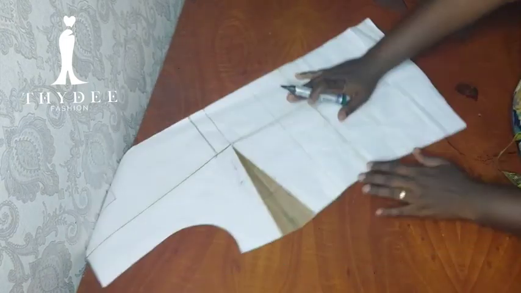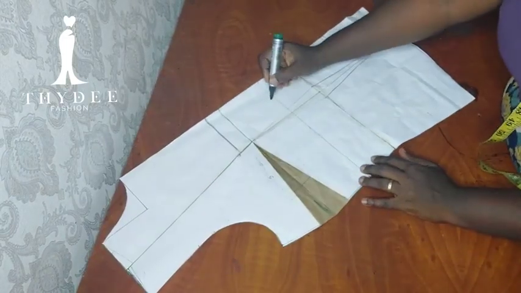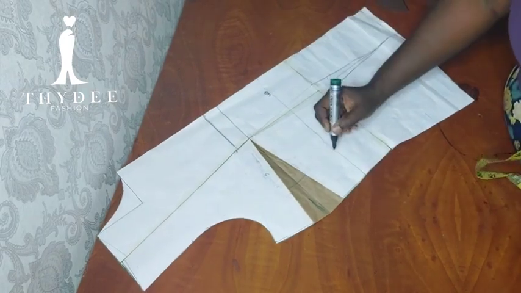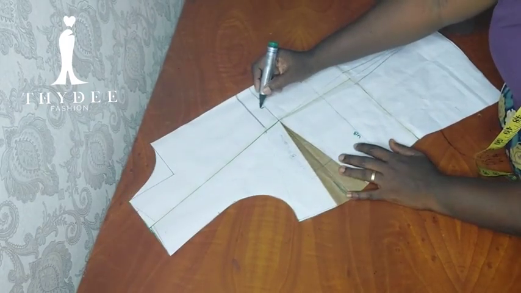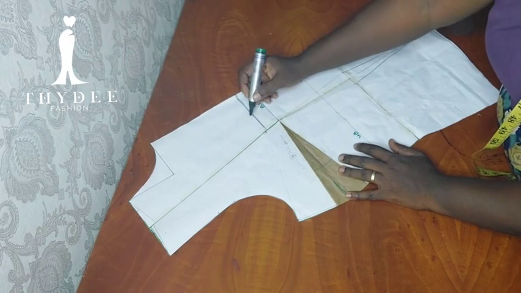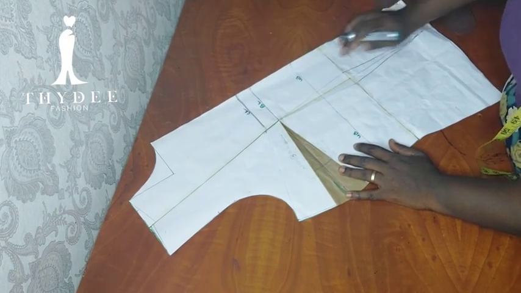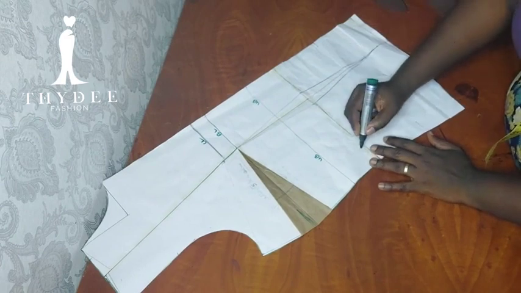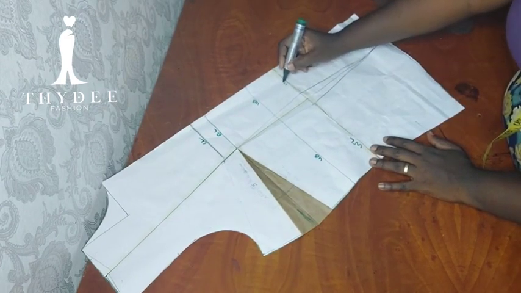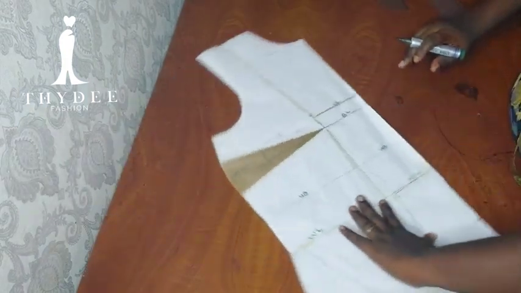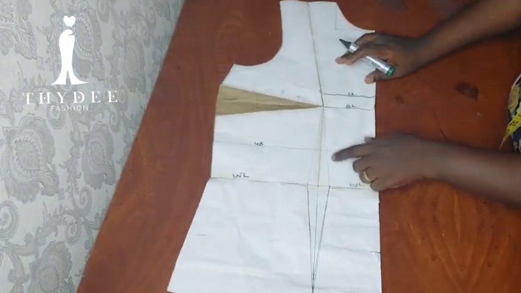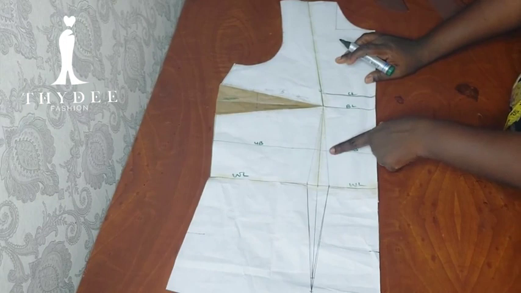Now let me just label this. This is my UB, under bust line, and this is my bust line. This is my chest line. And this is my waistline, and here I have my hip. So now what I will do is to come to my under bust.